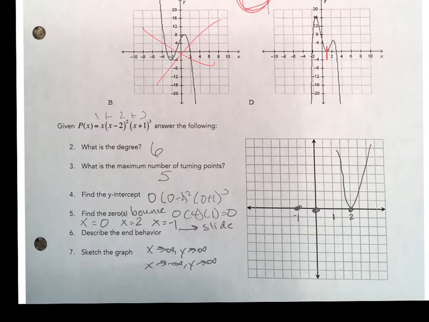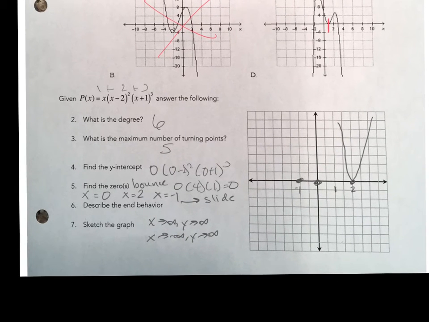Now on the answers, I actually figured out what's happening at 1, because I just wanted to know. To figure out what's happening at 1, you plug a 1 into the original function. So we get 1 times negative 1 squared times 1 plus 1 to the third. So that's 8. This is 2 to the third. So we have 1 times 1 times 8. So at 1 it does go up to 8. So it does go all the way up there. Now, you do not have to do this. This is optional. But I just wondered. At 0, it's going to go straight through. At 1/2, I have no idea what it's doing. And then at negative 1, it's supposed to slide. So do your best in drawing a slide.